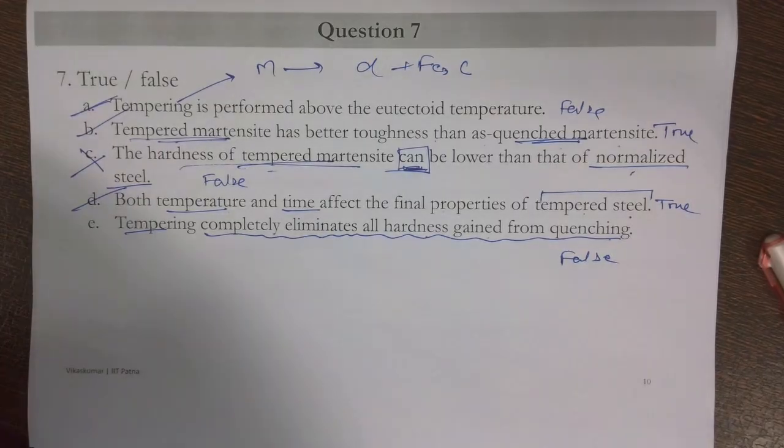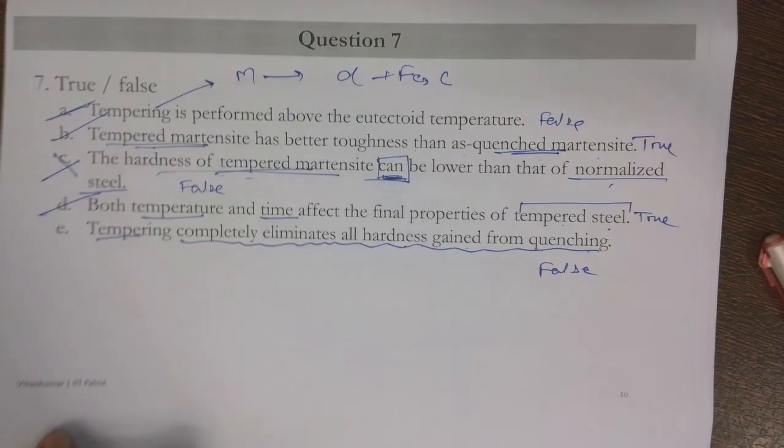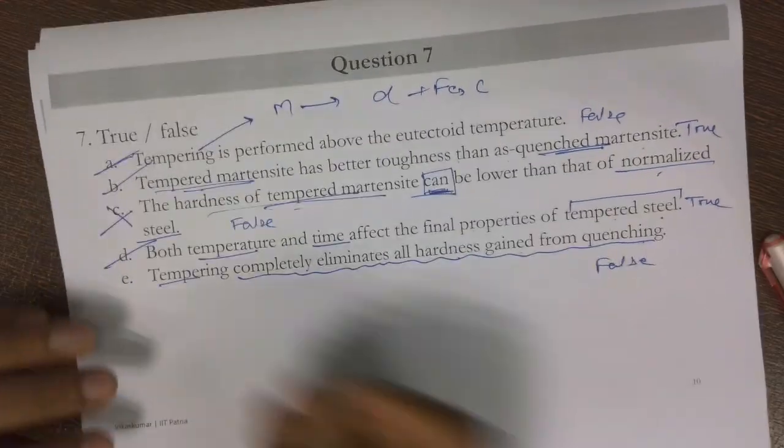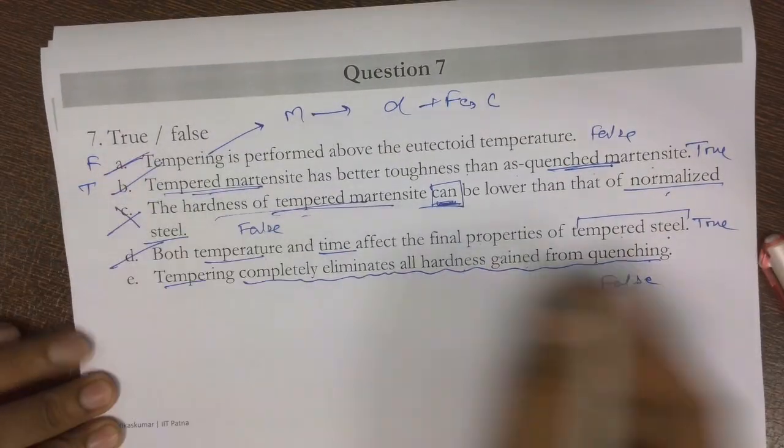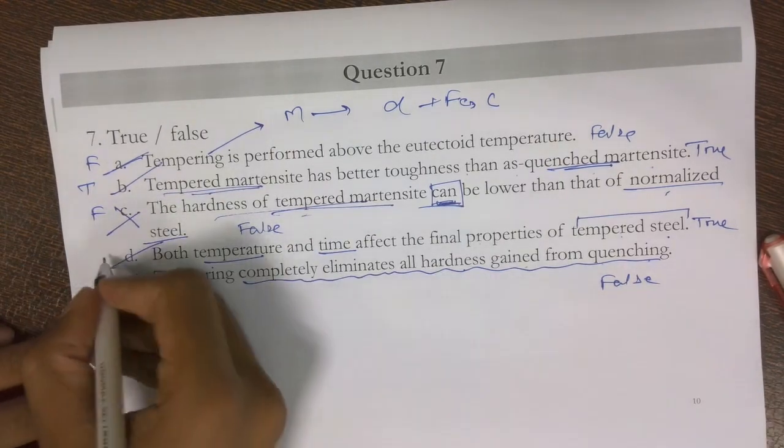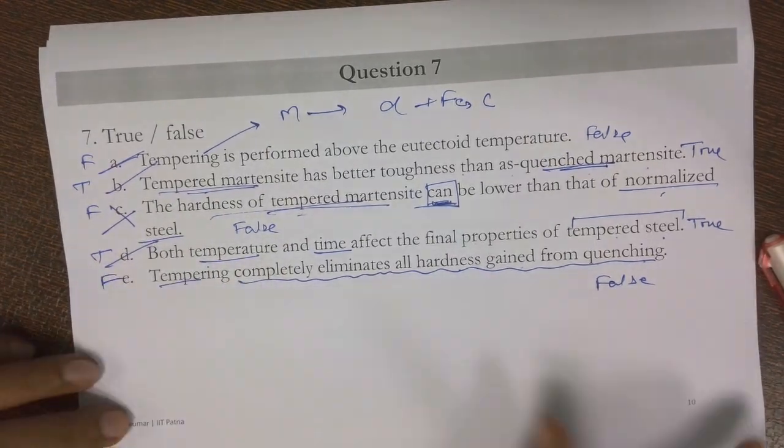Right. So with that we can see that these are the answers. Let me write it. False, true, false, true, and false. If any doubt, let me know. If not, let's go to the next question. Question number 8.